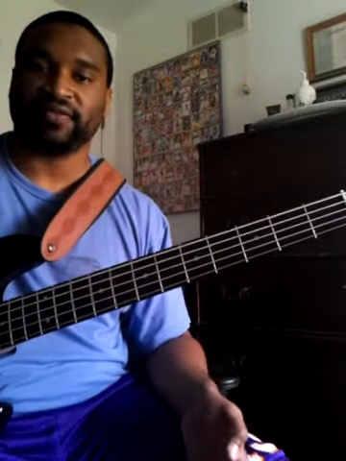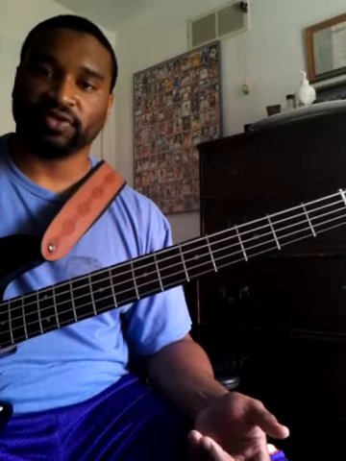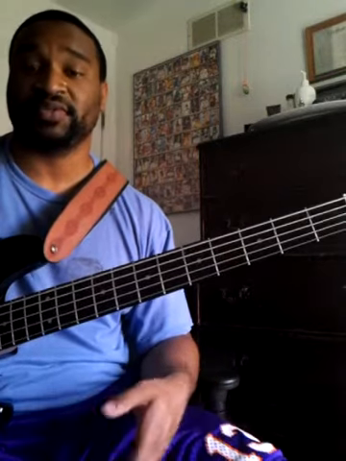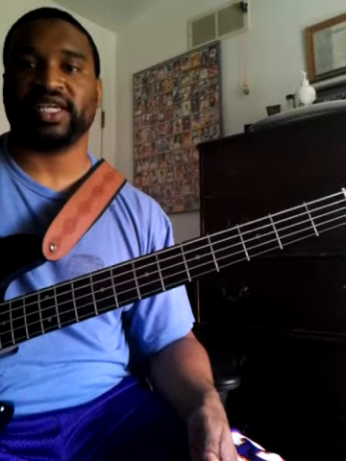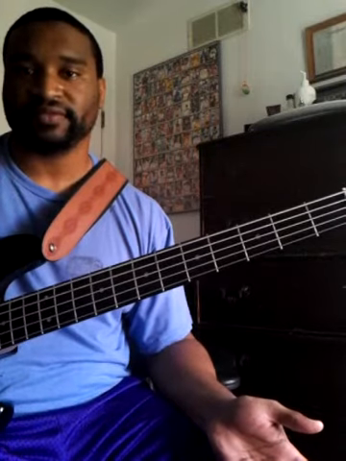The 1-4-5 is what the 12-bar blues is based off of, and that's just the root, the subdominant, and the dominant. That's kind of getting into music theory, and I would encourage everybody, if you haven't tapped into theory, to at least get your feet wet when it comes to music theory, because it will help you a long way.